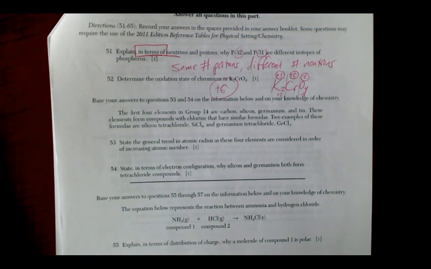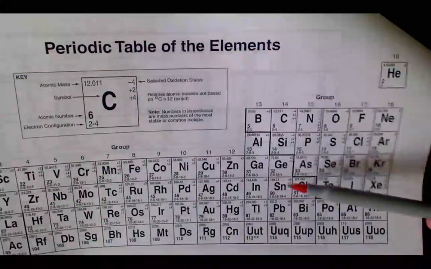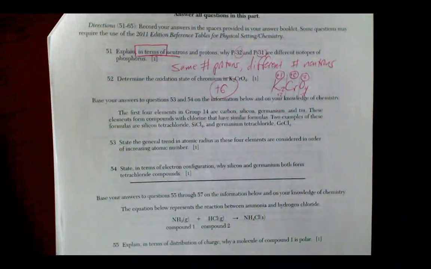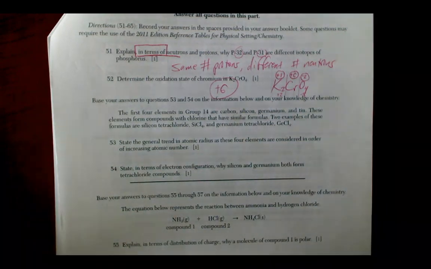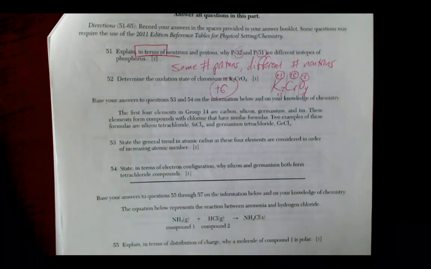But it says the first 4 elements in group 14 are carbon, silicon, germanium, and tin, and we can see them right here in group 14, confirming that they're actually there. These elements form compounds with chlorine and have similar formulas. Two examples of these formulas are silicon tetrachloride, SiCl4, and germanium tetrachloride, GeCl4. So elements in the same column pair up with chlorine in the same proportions. One of the elements in group 14 with 4 of the chlorines.